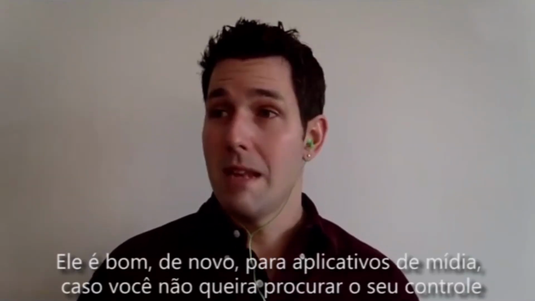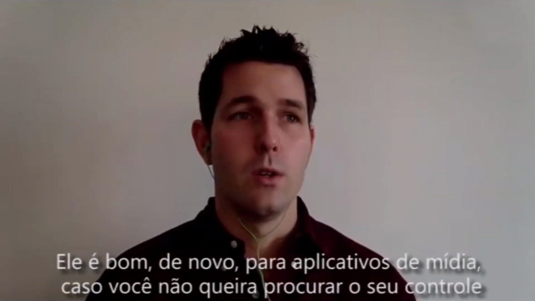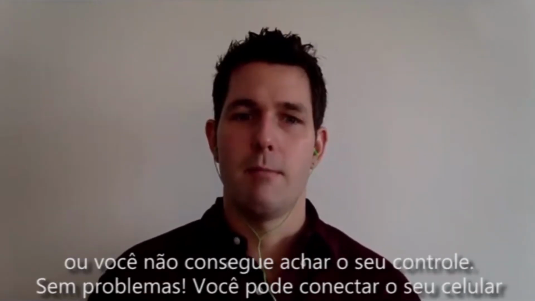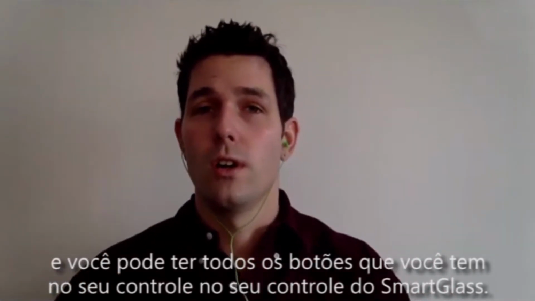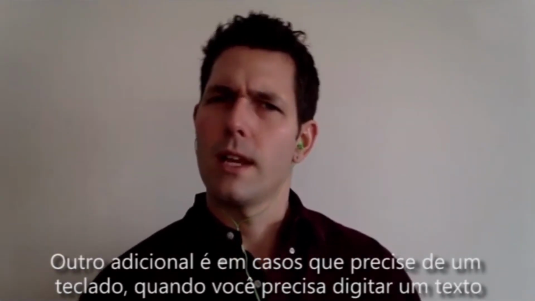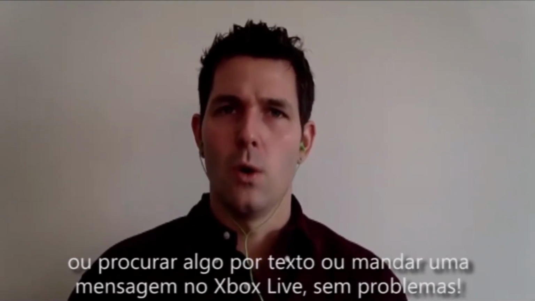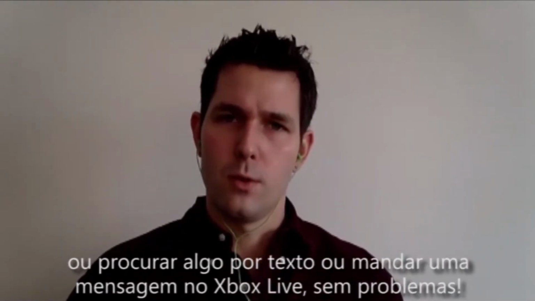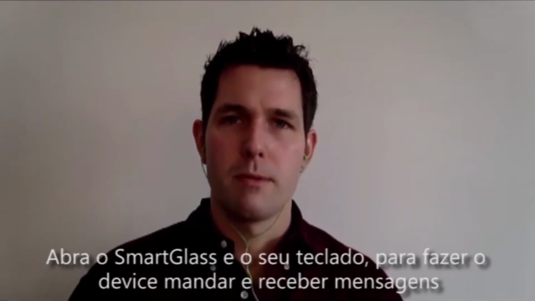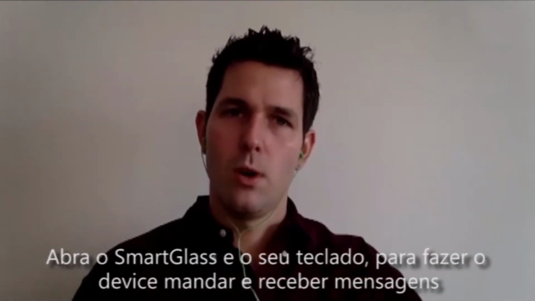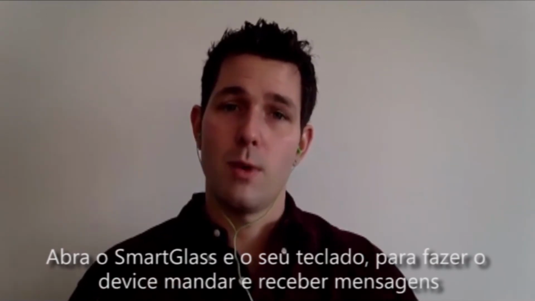It's great for, again, media applications, so perhaps you don't want to look for your gamepad or you can't find your gamepad. That's fine. You can turn on your phone, and you can have all the buttons that are on your gamepad just on your SmartGlass controller. Additionally, what if you want something like a keyboard? You want to be able to type text or search for something through text or send a message to someone on Xbox Live? Not a problem. Open up SmartGlass and the keyboard for your native device will actually pop up, and so you can send messages back and forth that way.